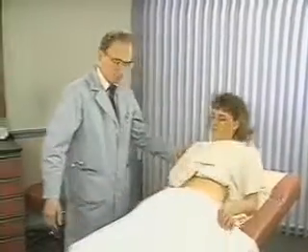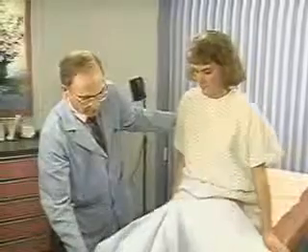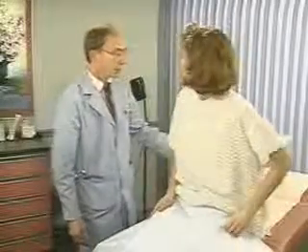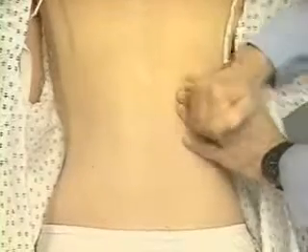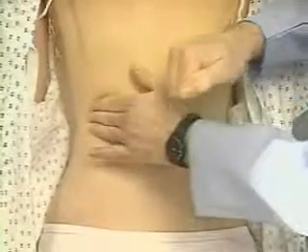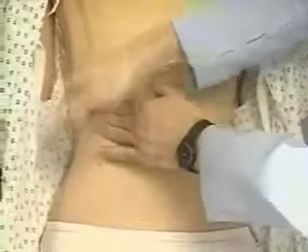Could you sit up, please? Finally, assess for kidney tenderness when the patient sits up. Place the ball of your left hand on each costovertebral angle in turn and strike it with the ulnar surface of your fist. Feels fine. Kidneys are not tender.